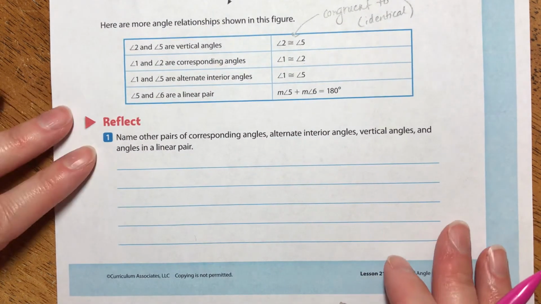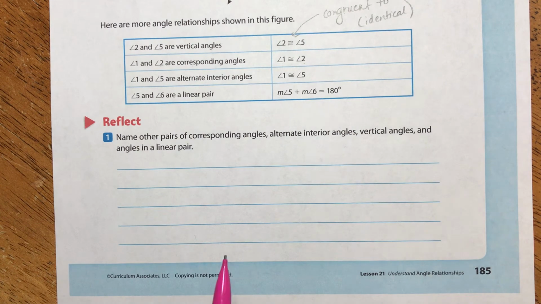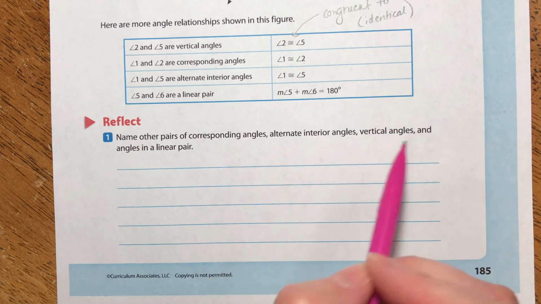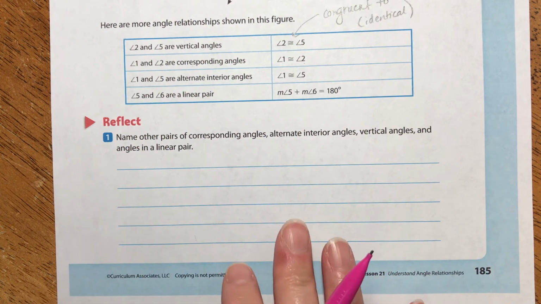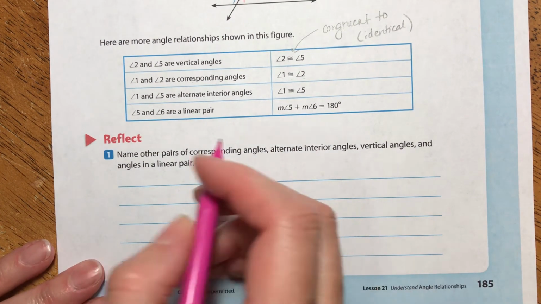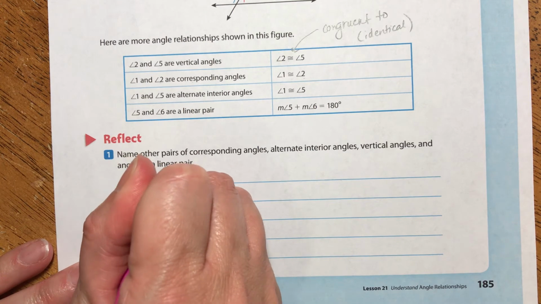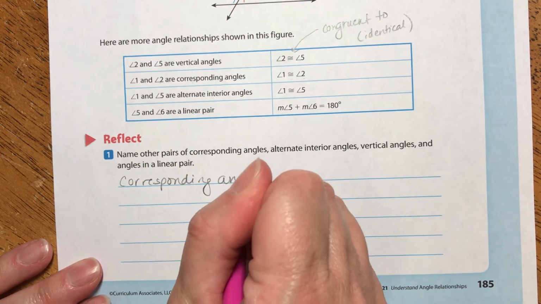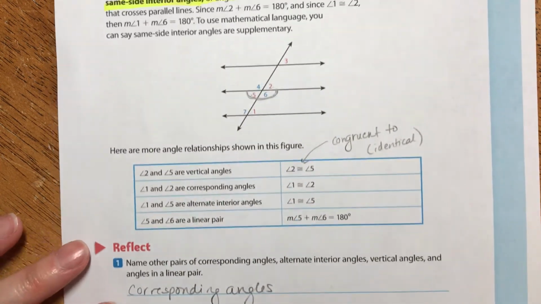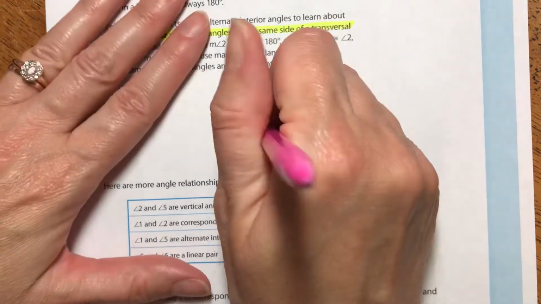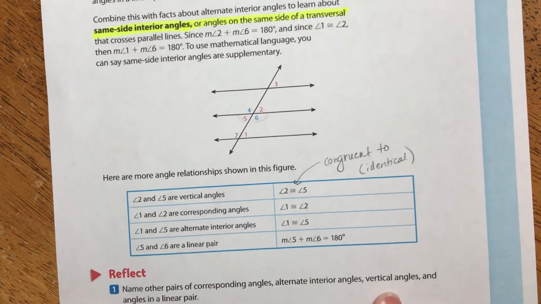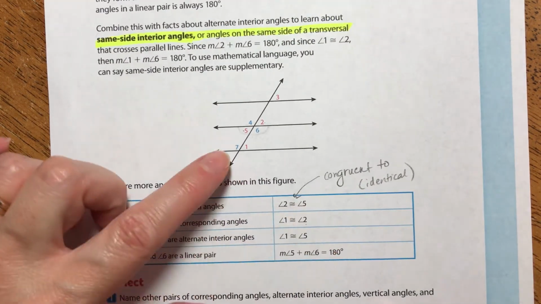Okay, last one. Now we get to do some math. Name other pairs of corresponding angles, alternate interior angles, vertical angles, and a linear pair. Okay, let's do the first one. Let's do the corresponding. Corresponding angles are in the same location at the intersection. So go up here to the picture. I'm going to erase my marks. Oh, sorry, squeaky pencil. Which ones are at the same location? They used 1 and 2, so we can't use 1 and 2.